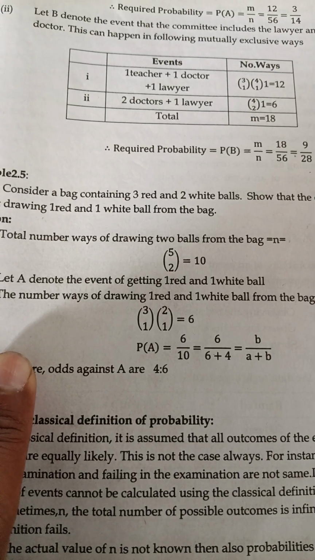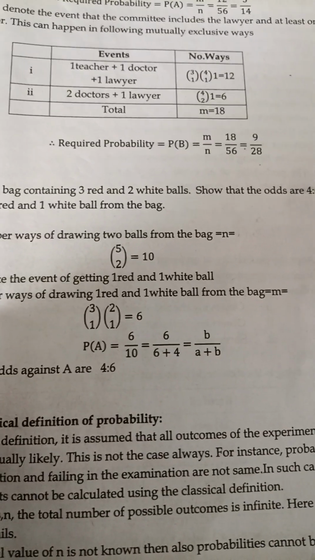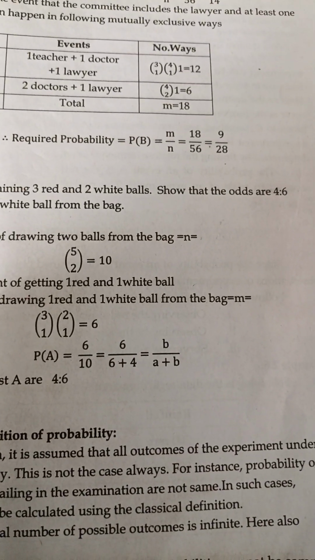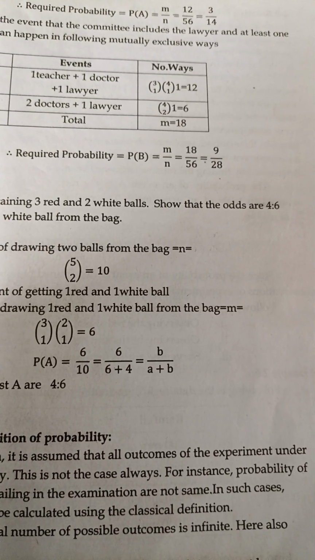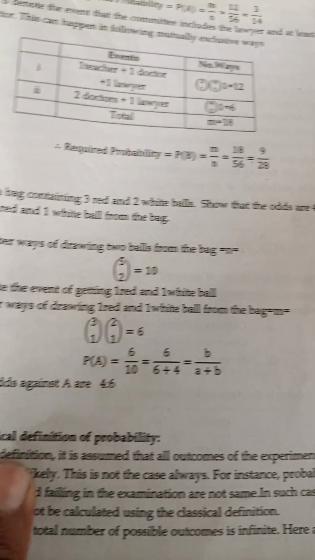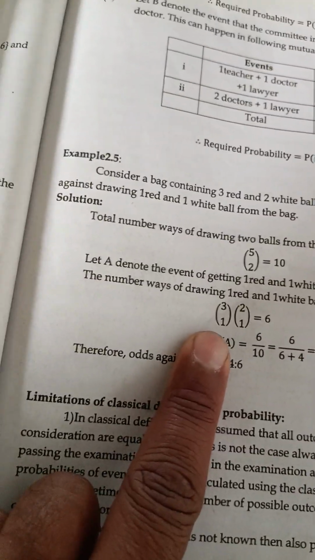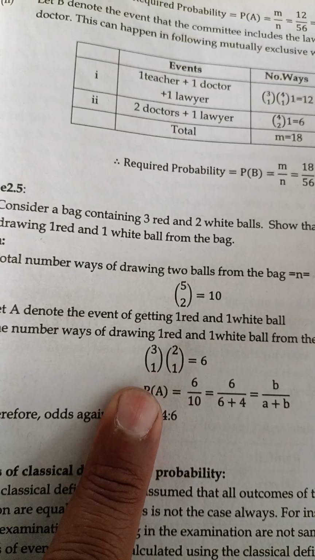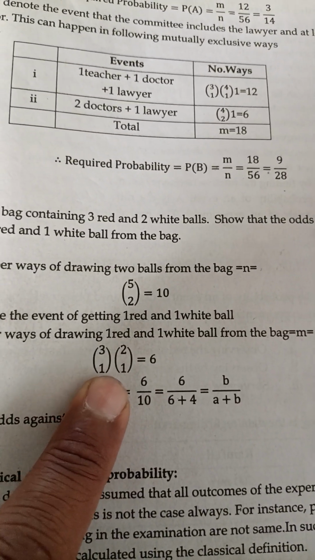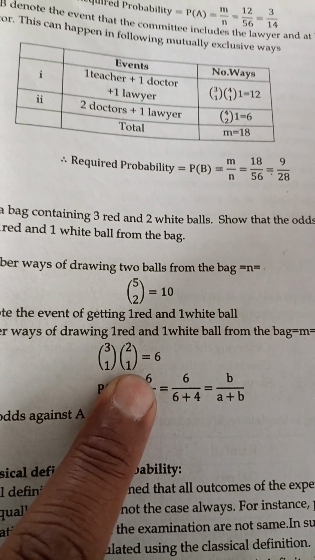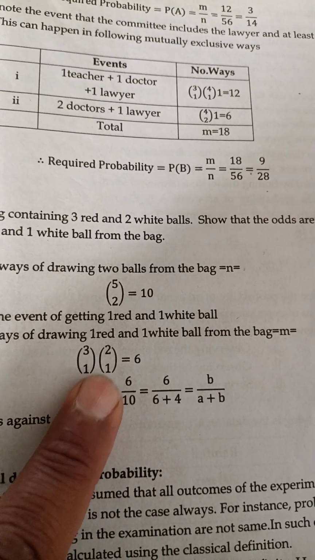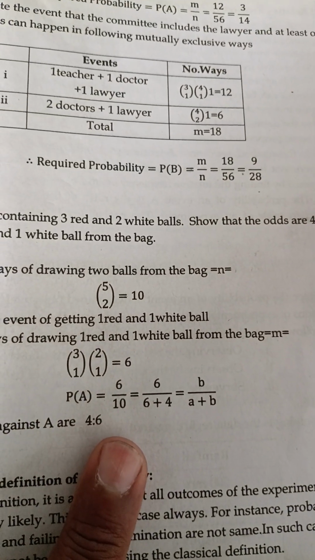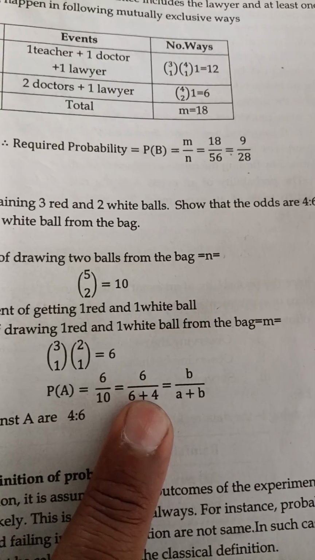That is, the number of ways of drawing one red and one white ball from the bag is the favorable event, which we denote by small m. Here we draw one red ball from the 3 and one white ball from the 2, that is 3 combination 1 and 2 combination 1, equal to 3 into 2, equal to 6.